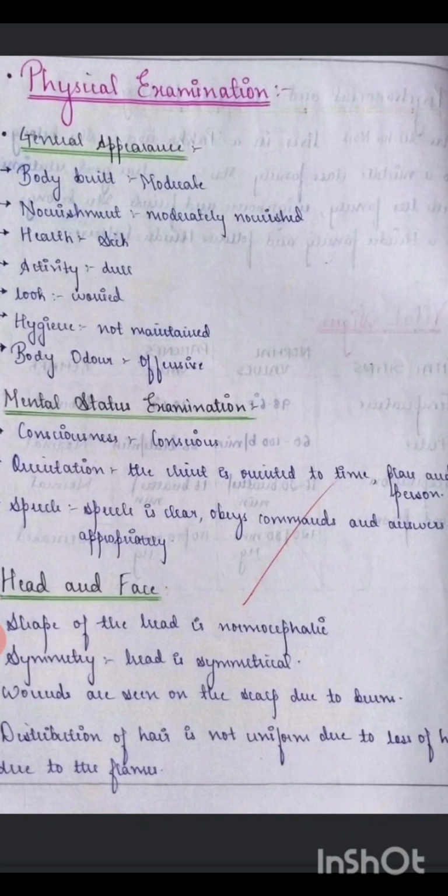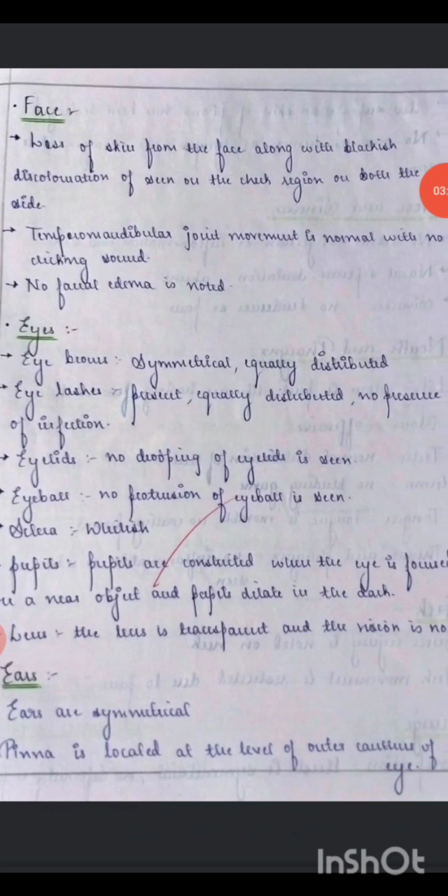Then comes the physical examination. So see, I have written and mentioned everything here very nicely. You all can go through this. So first comes the general appearance, then the mental status examination, then head and face. Okay, then comes the face, then eyes. Now you all have to mention where the burn is. Okay, so everything will come.